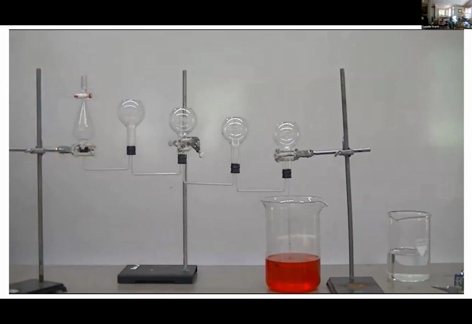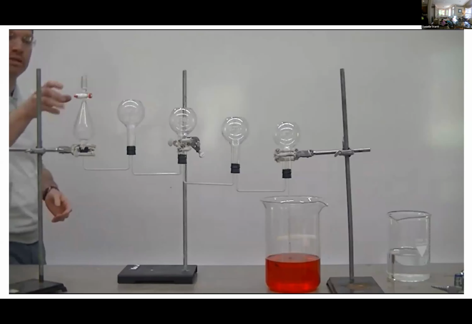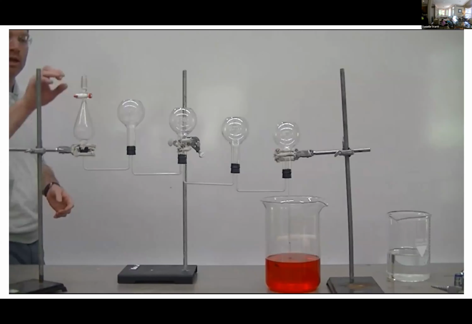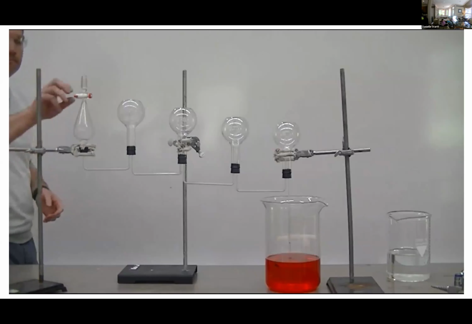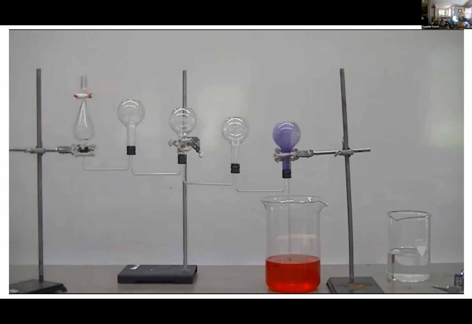Just that rim in. And I'm going to open it. Right now it's closed, letting in the water. And then I'm going to close it quickly. Watch these colors.